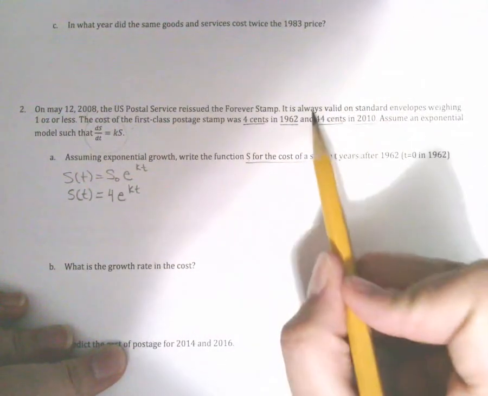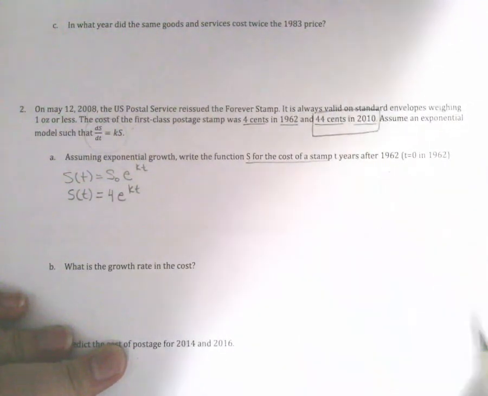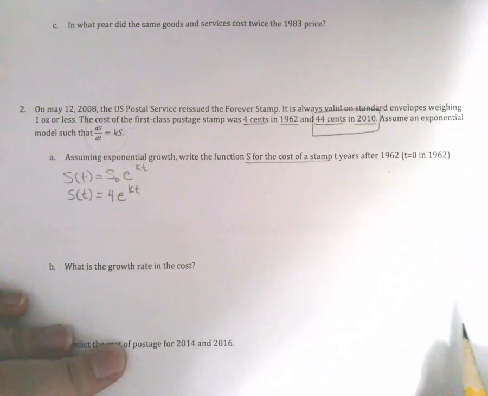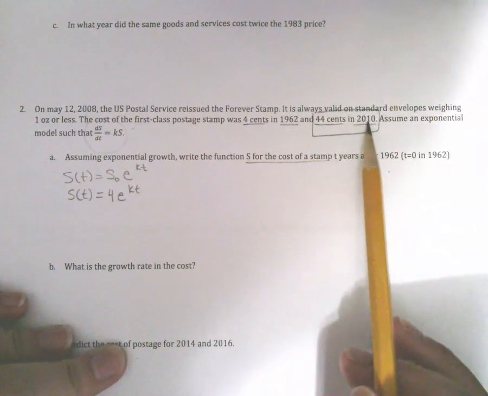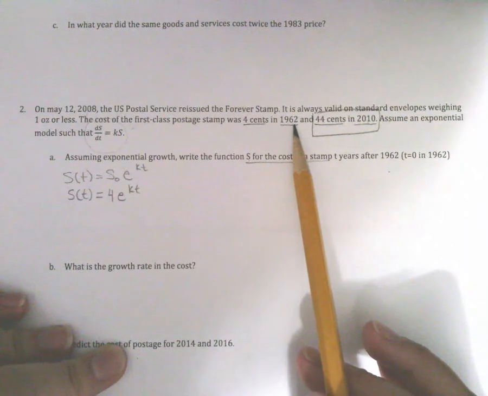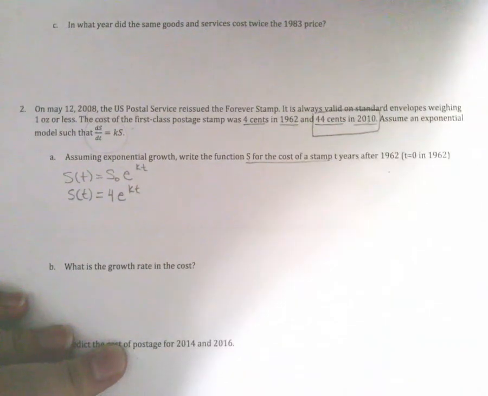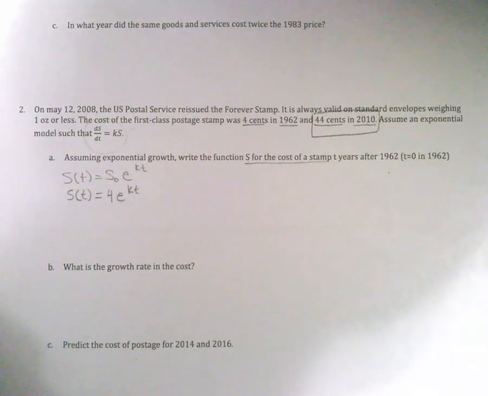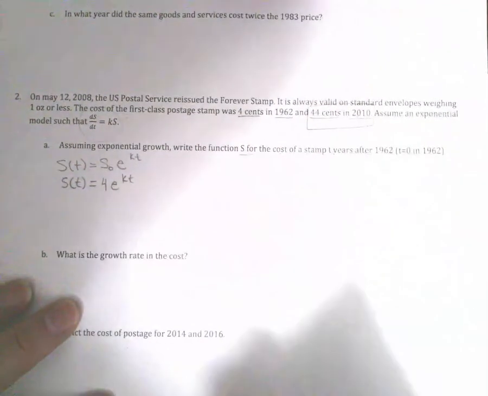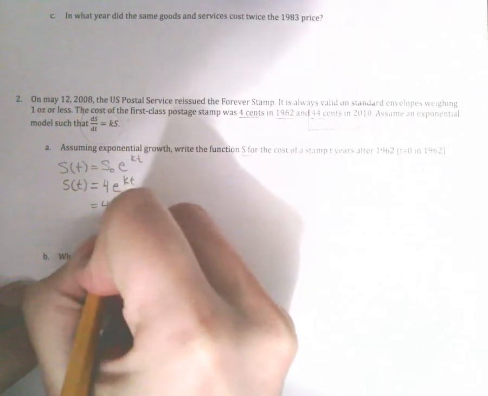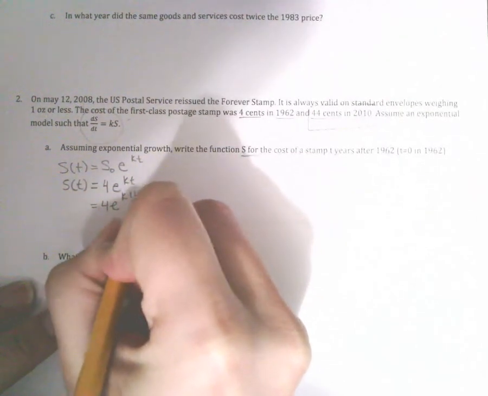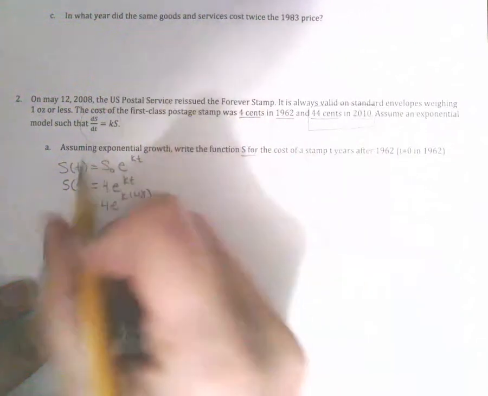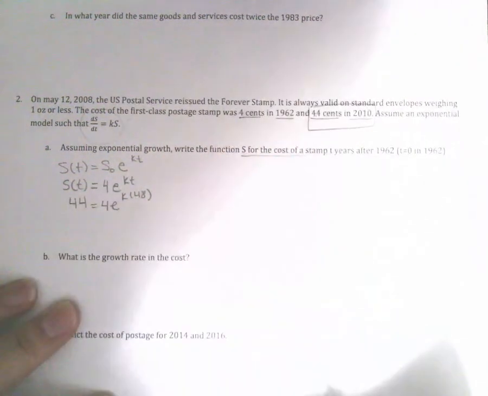So to find k, we're going to use this information here, the fact that it cost 44 cents in 2010. So what we need to do is calculate the amount of time that has passed in 2010 since 1962. So that's going to be 48 years. So when time is 48, the number of cents is 44.